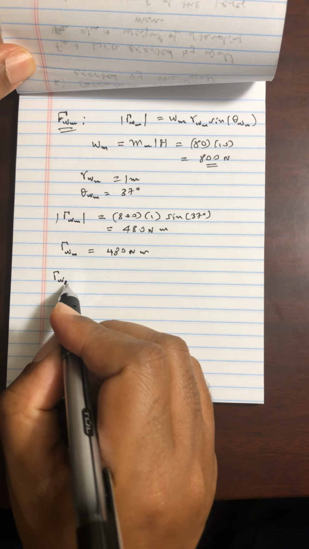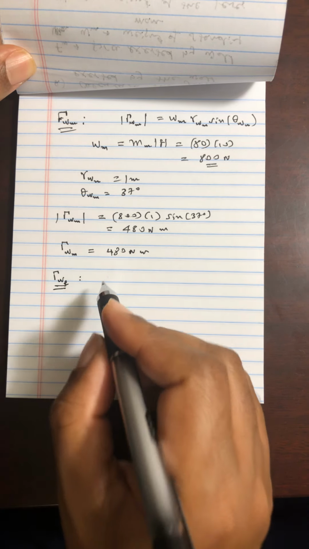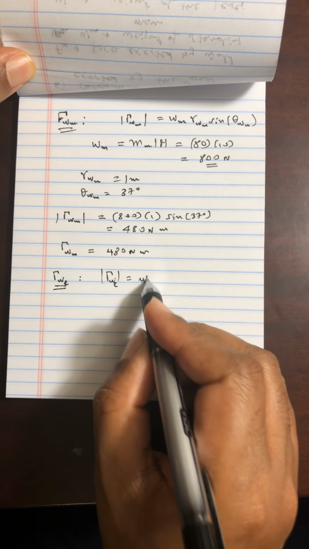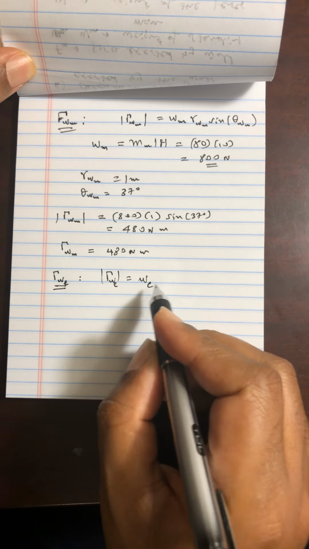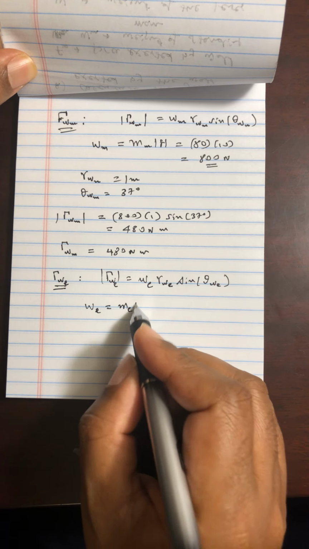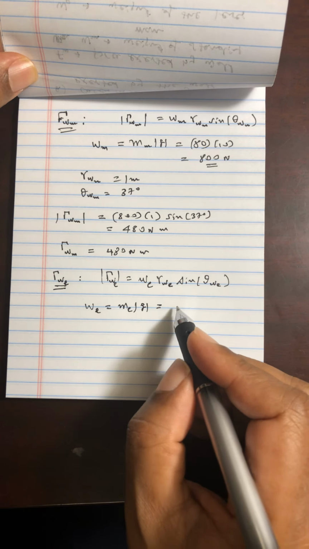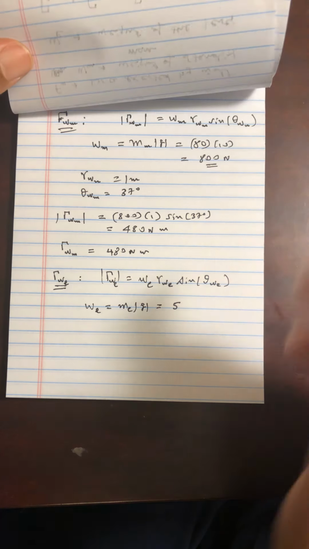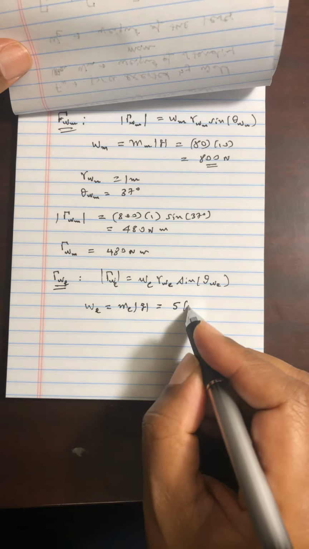And then let's look at the torque due to the weight of the lever. So that's going to be the absolute value of the weight of the lever, times the distance of the weight of the lever, times the sine of the angle. The weight of the lever is the mass of the lever times gravitational acceleration. The mass is 5 kilograms, times 10, gravity approximately 10, that is 50 newtons.